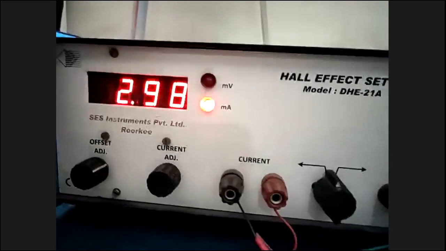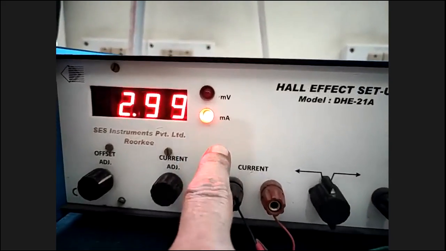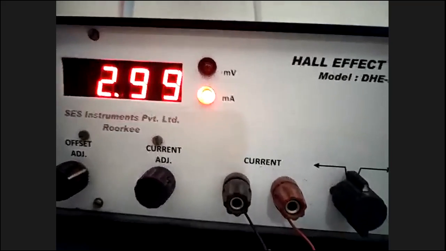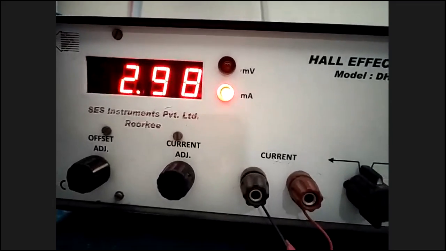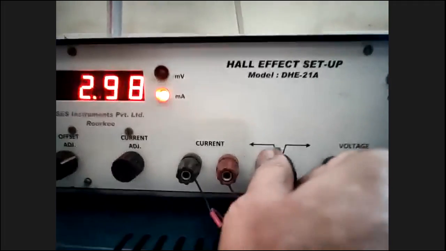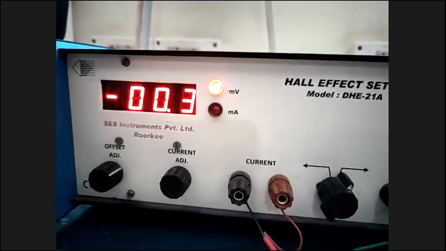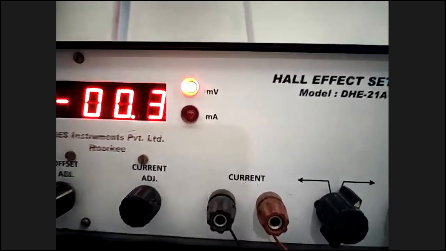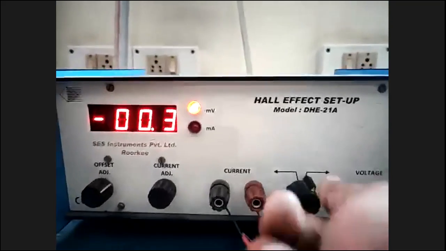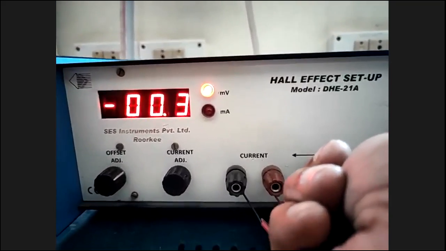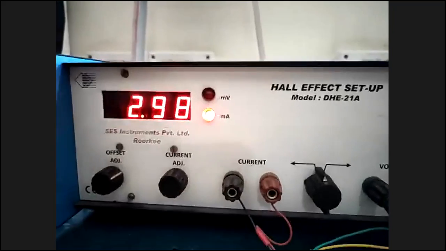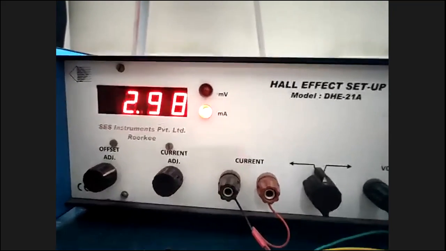Now you can see the milliampere LED is glowing, and you can measure the current from the digital milliammeter. And now the current is showing 2.98 milliampere. And when I change this knob towards the voltage side, this same digital meter is showing the voltage in millivolts. First of all, you have to set a constant current to the semiconductor by turning this knob towards the current side, and it may be 3, 4, any value of this particular current.